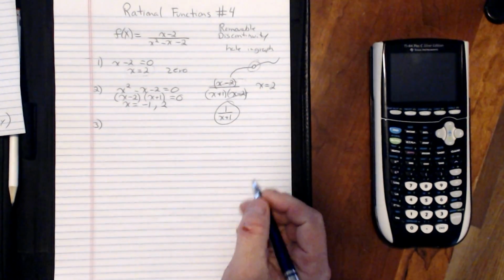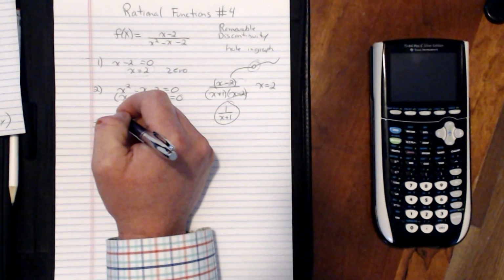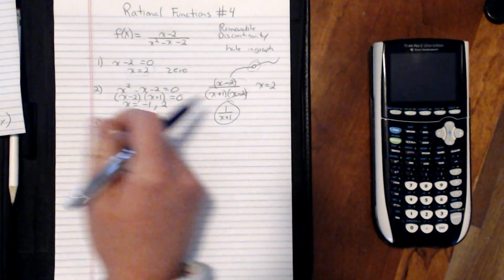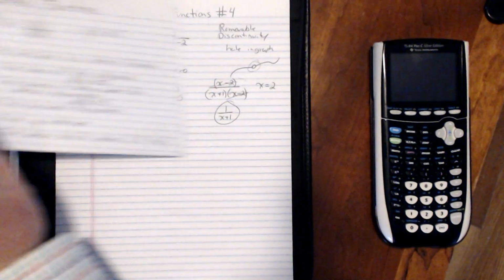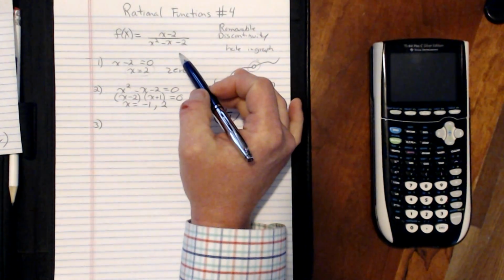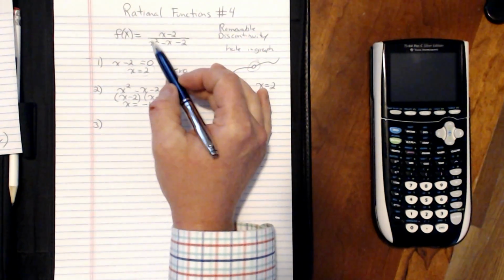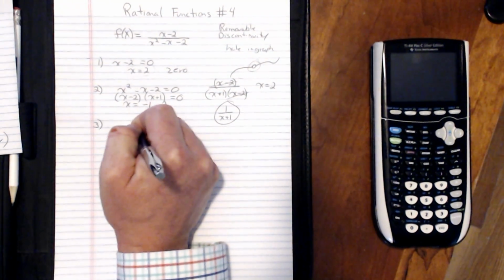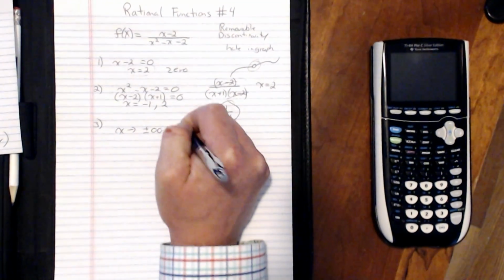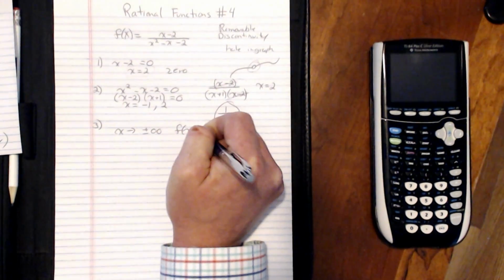So now we're going to find where it crosses the horizontal asymptote. Remember, for the horizontal asymptote, we're looking at the degree at the top and the degree on the bottom. The degree on the bottom is greater than the degree on top. So because of that, as x goes to positive and negative infinity, the actual function is going to go to 0.